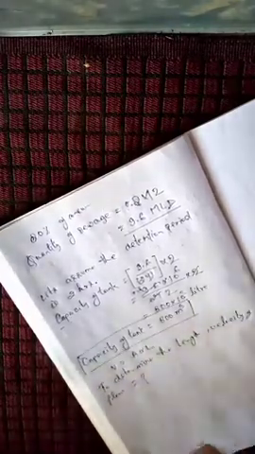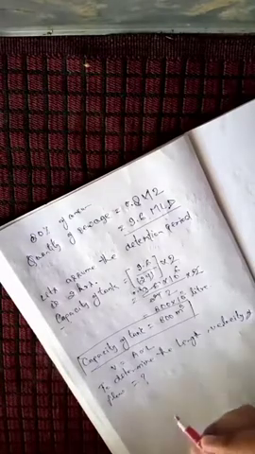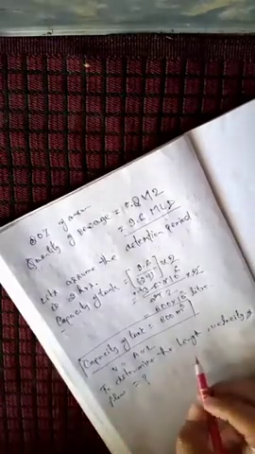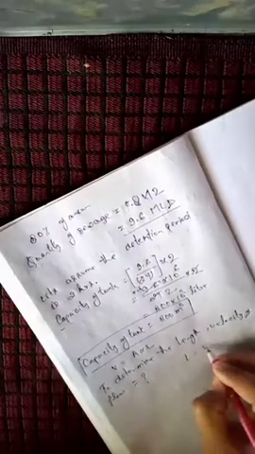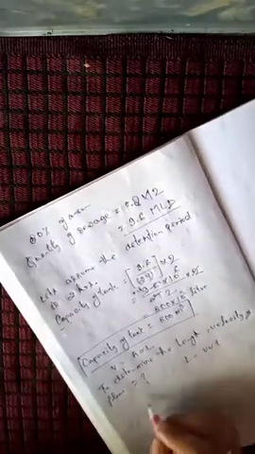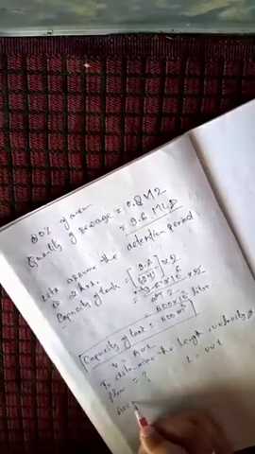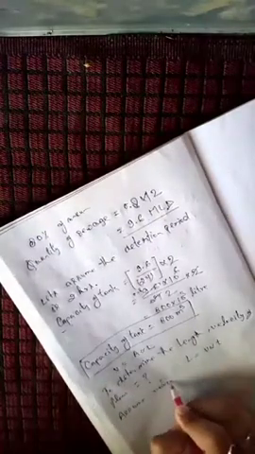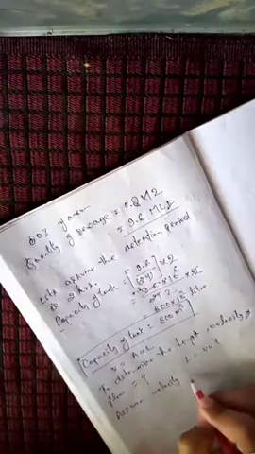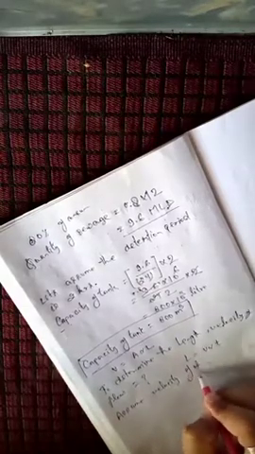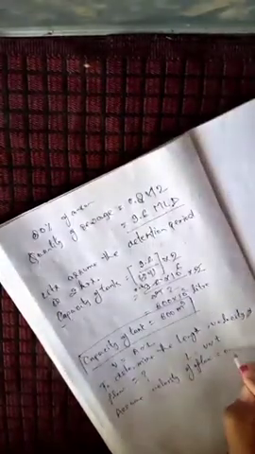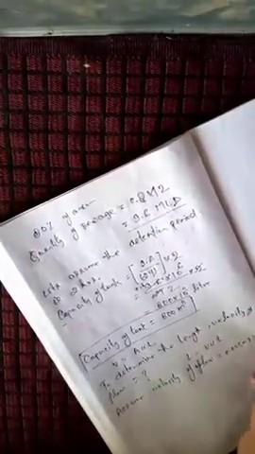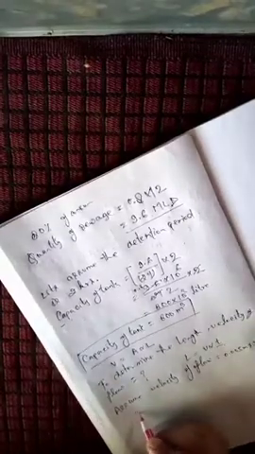We have to assume a velocity of flow to determine the length of tank, because length is equal to velocity into time. Now assume velocity of flow, the maximum value, it is 0.005 meter per second. And the time period is the detention time.